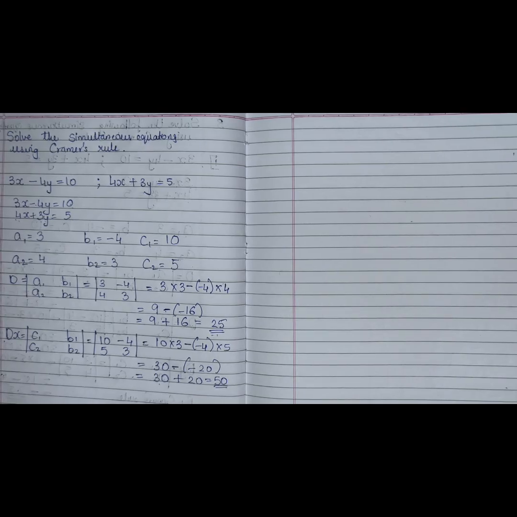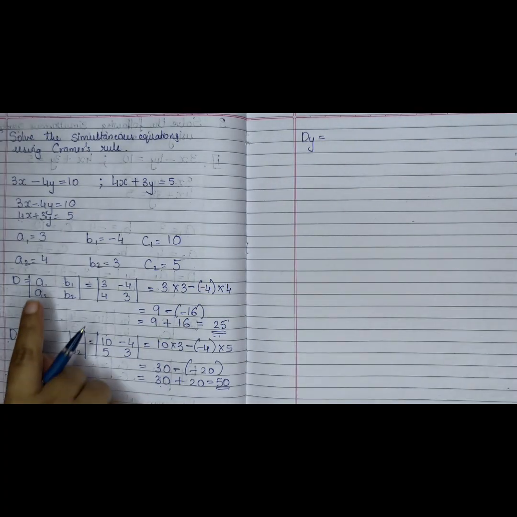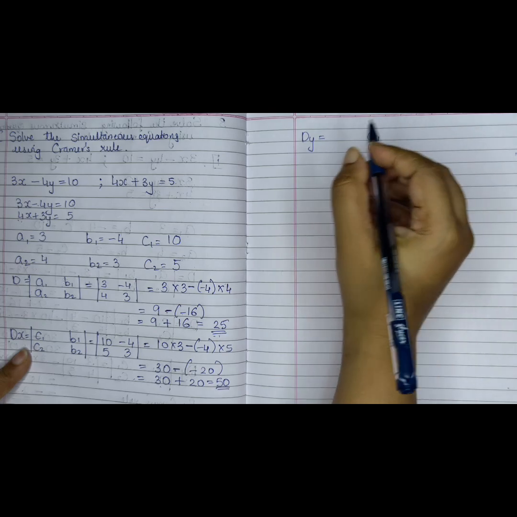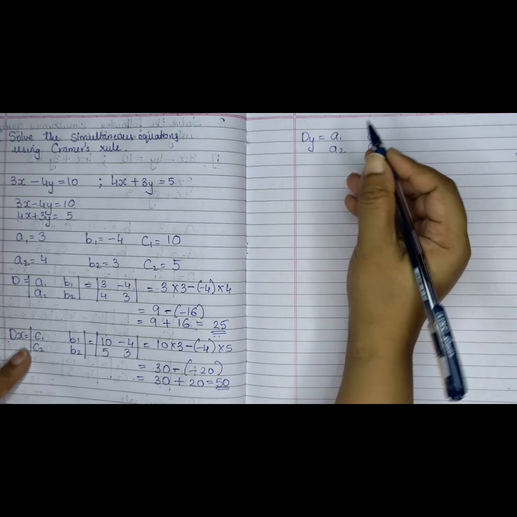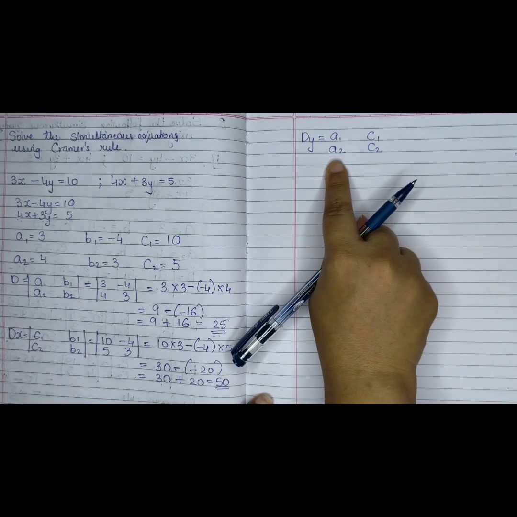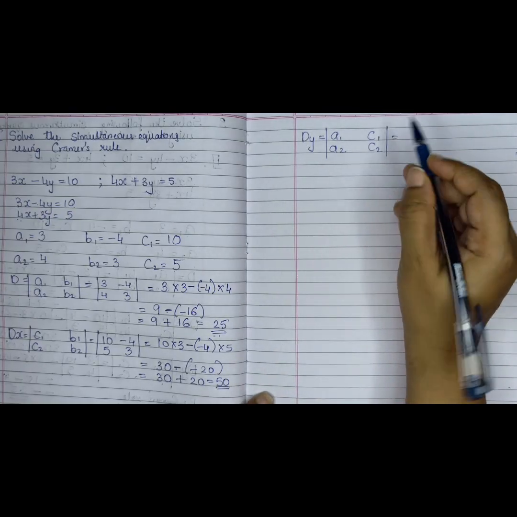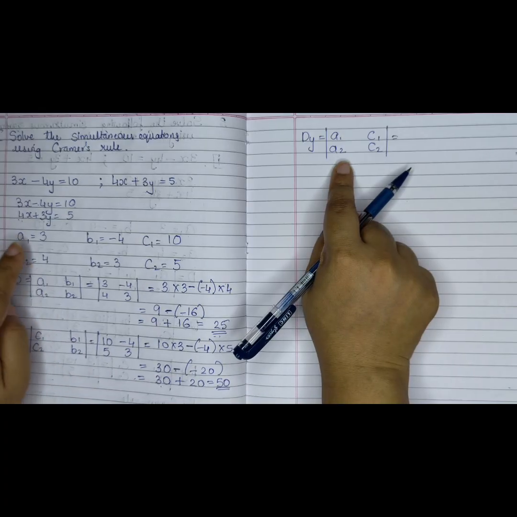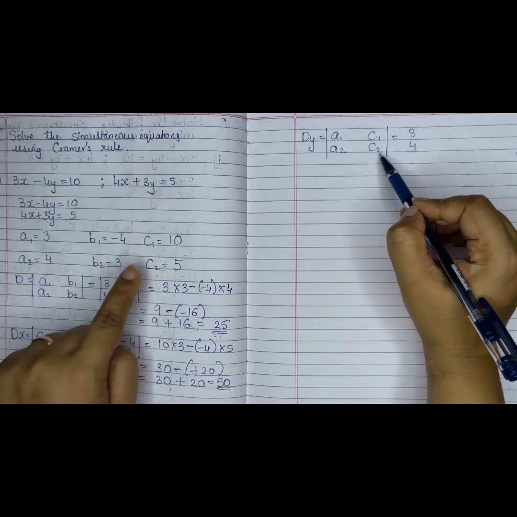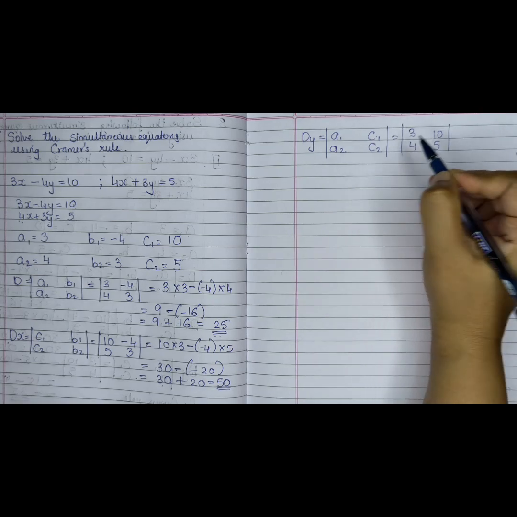Now we will find the value of dy. Now see here, C1 upon C2 we will get on this right hand side, and here we will write A1, A2 to find the value of dy. Now see A1 and A2, it's 3 and 4, so write 3, 4. C1, C2 is given 10 and 5, so write 10 and 5. Now cross multiply and find out the answer.